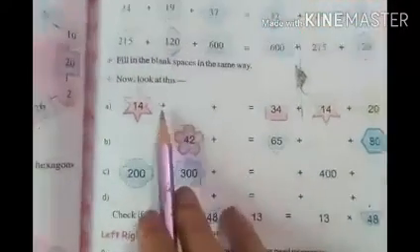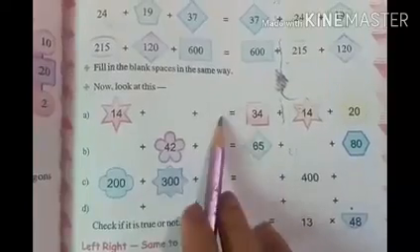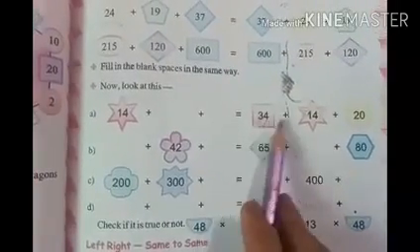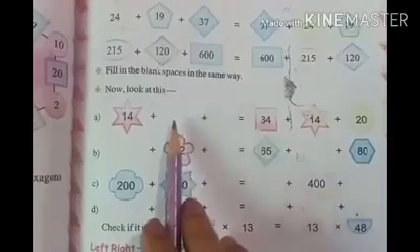So same way you have to fill these blanks. See here 14, these two numbers are missing, but on the other side you have 34, 14 and 20. So now which are the two numbers? 34 and 20.